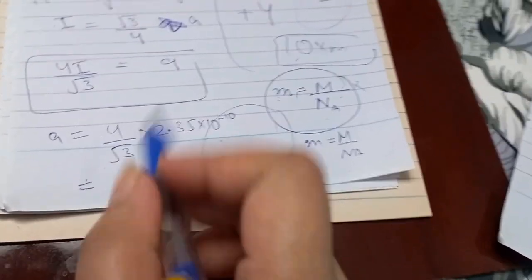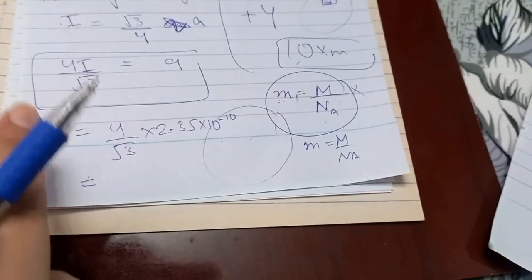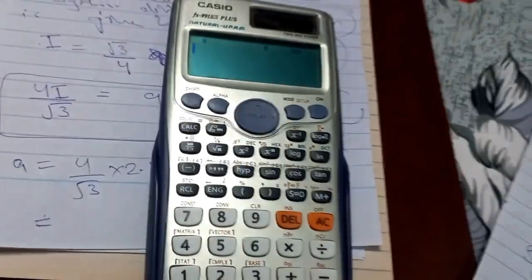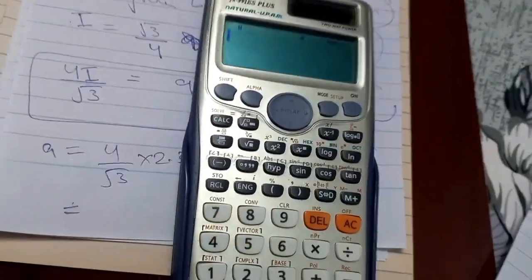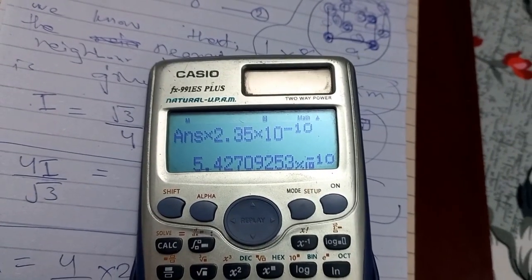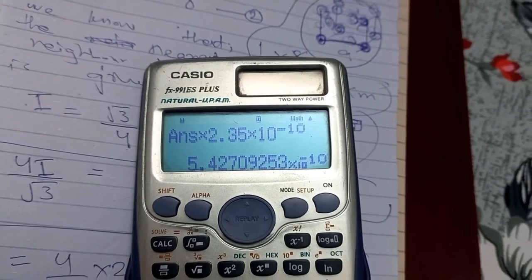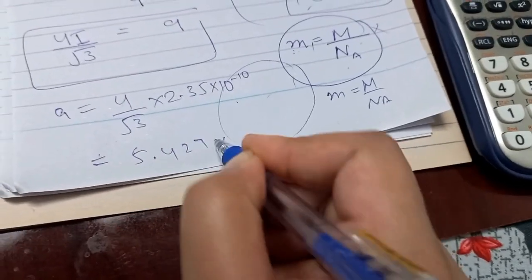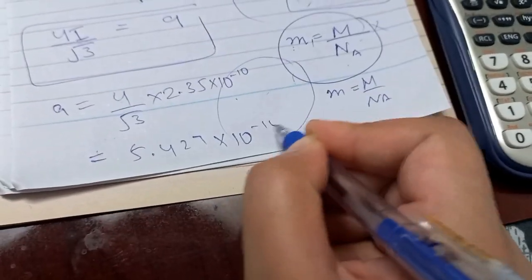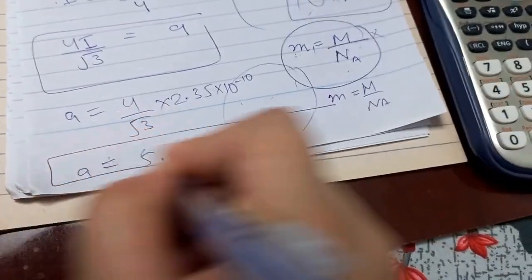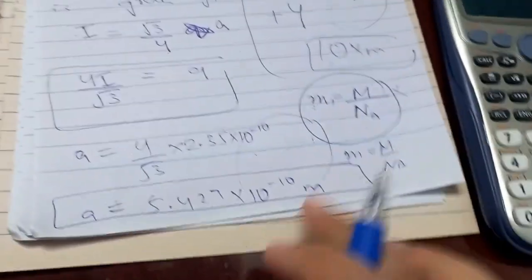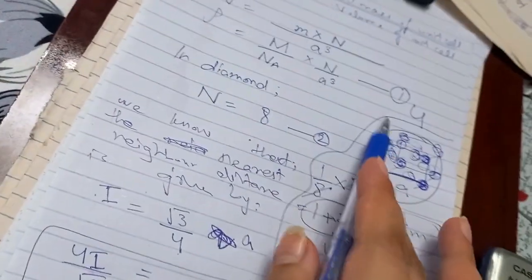So let us calculate this and find out a. Let me use the calculator. You can see here it's 5.427 multiplied by 10 to the power minus 10. So this is what we are going to use, meter, in formula number 1.